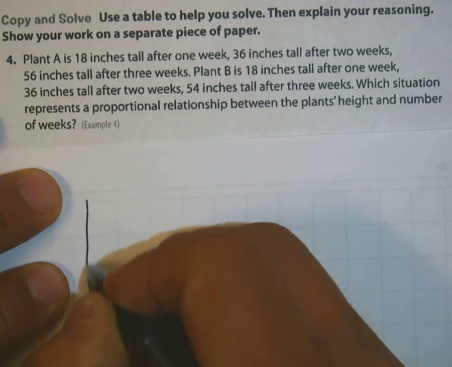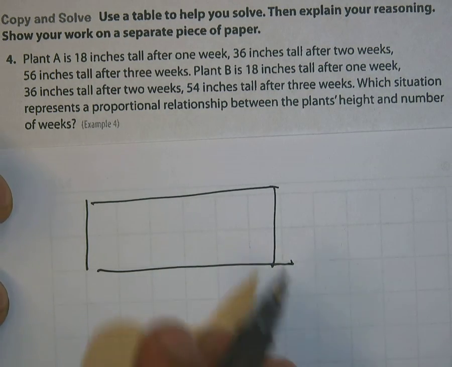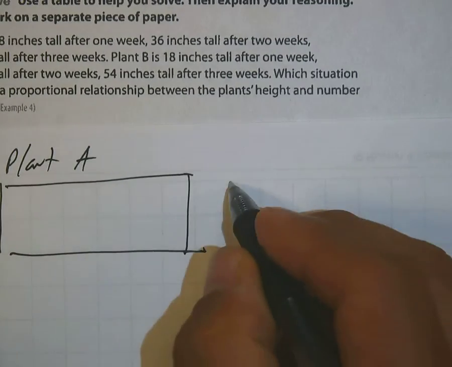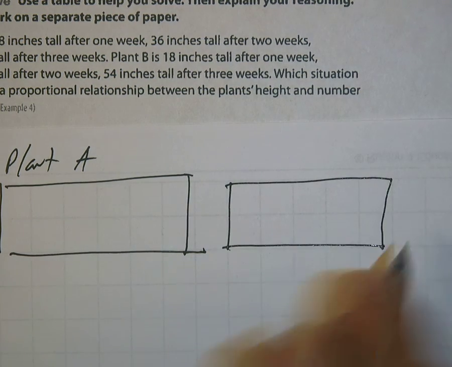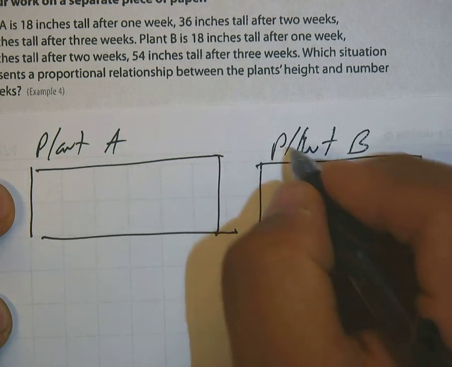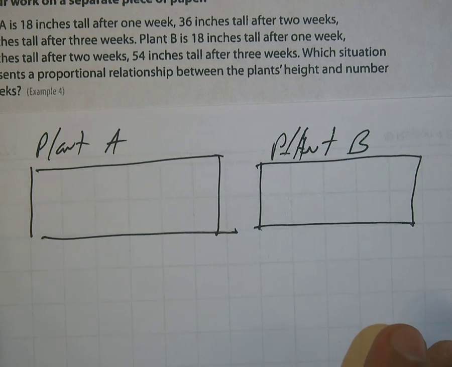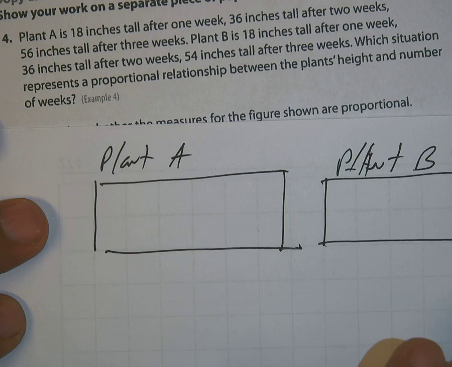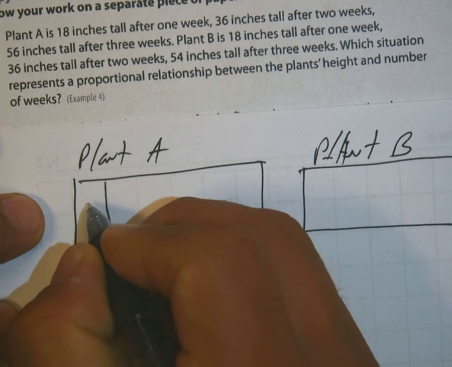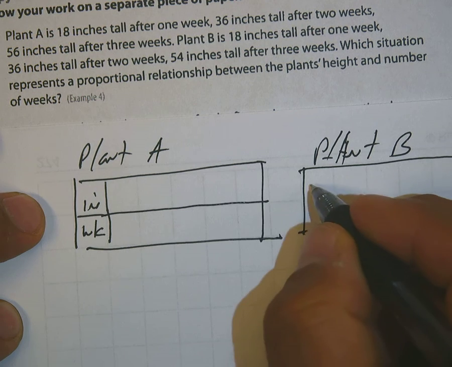So, okay, we'll have Plant A, and Plant B. Okay. Plant B. Sorry, Plant B. Okay, so now we're going by inches and weeks. So we're going to compare inches and weeks.